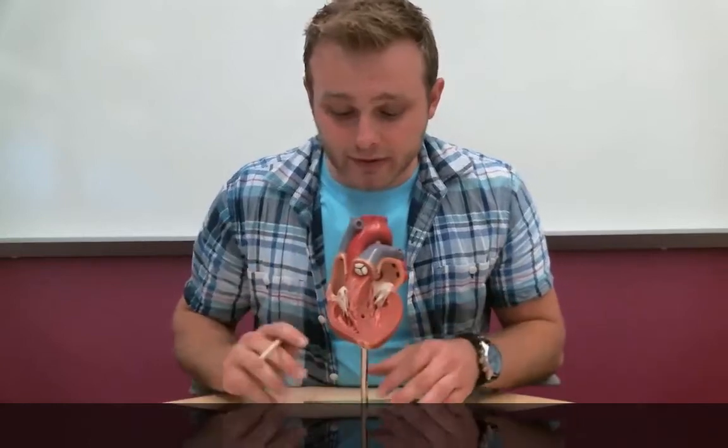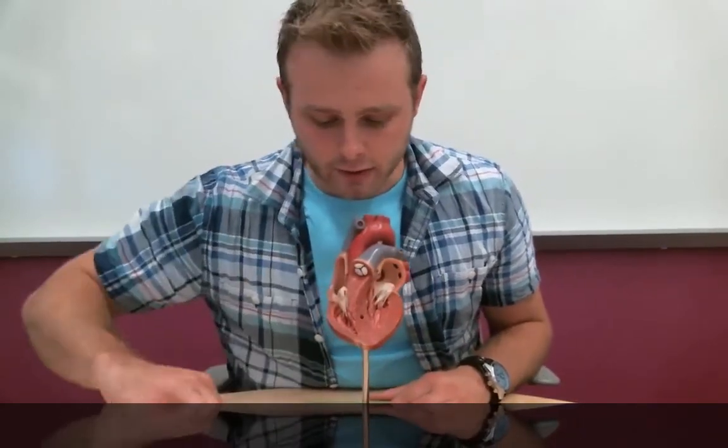Let's talk real quick then about the septums. We have right here what we would call the interventricular septum.